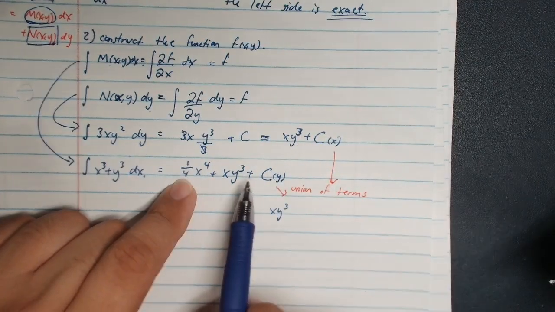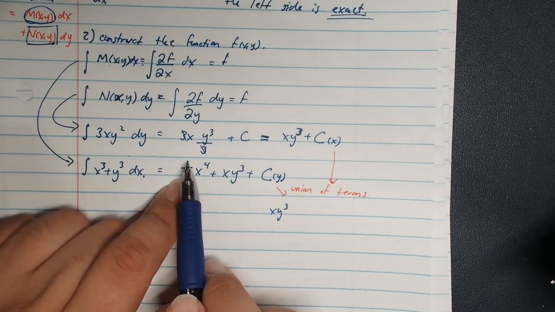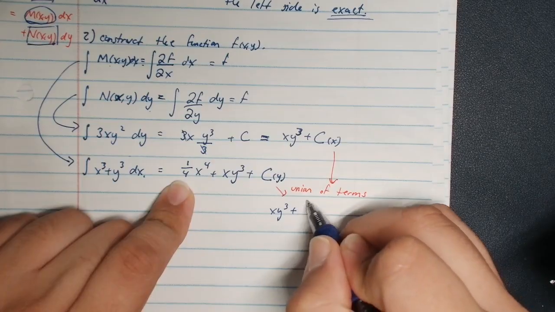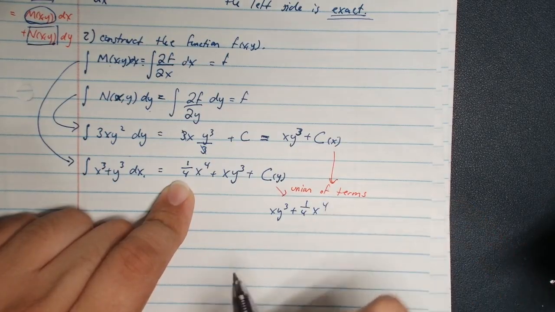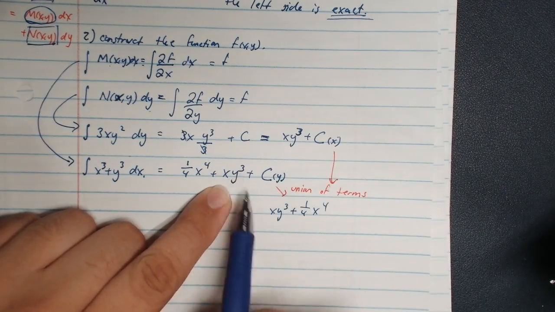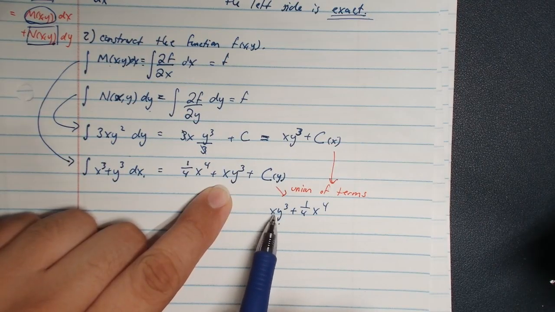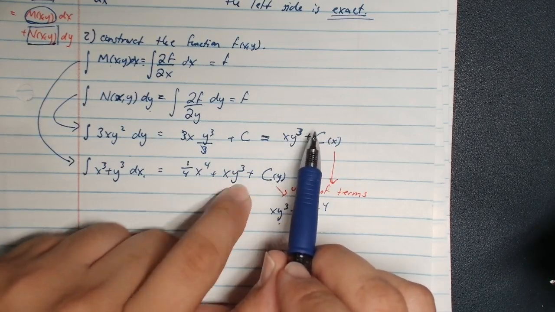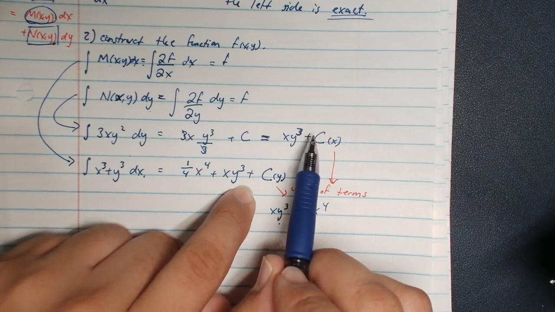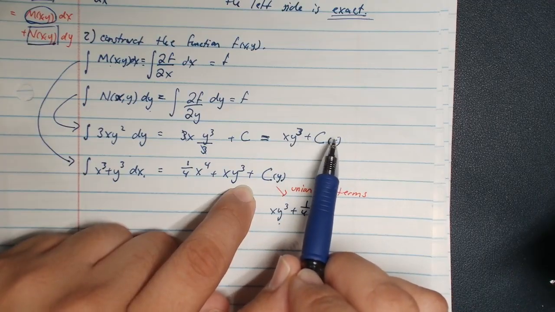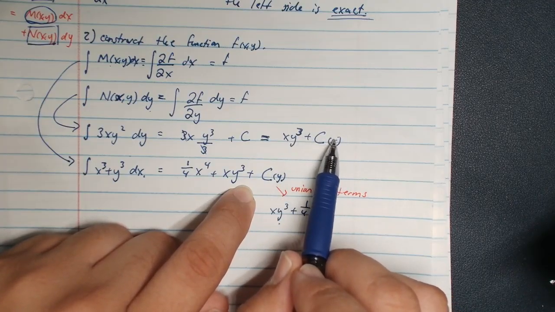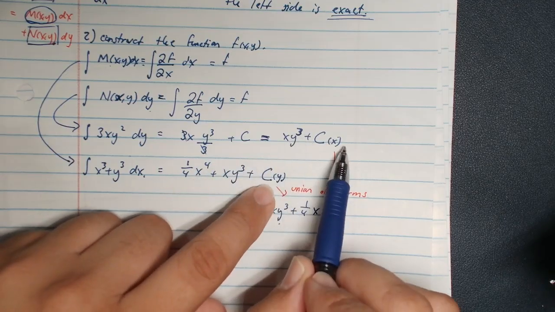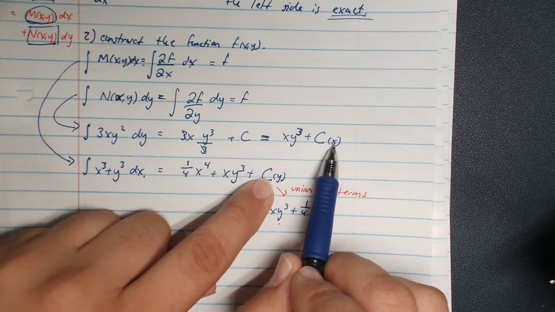Now come over here and find any terms you don't already have. Okay, 1/4 x to the fourth. I don't have one of those, so let's go ahead and add one of those in. Xy cubed, I already have one of those, so I don't need another one. Okay. And then your constants, because this function will capture any functions of x that this one couldn't, and because this function will capture any functions of y that this one couldn't, by putting them together, you're guaranteed that you're not missing any functions of x or y.